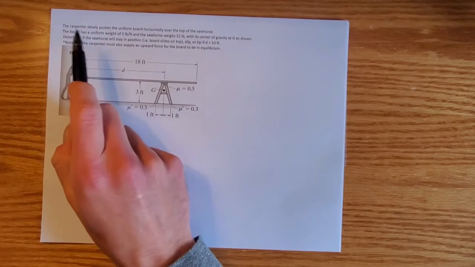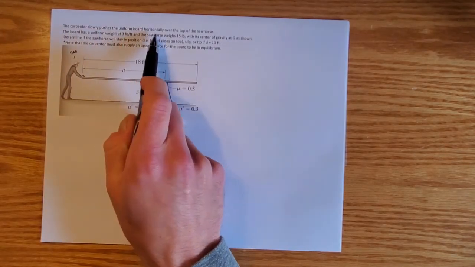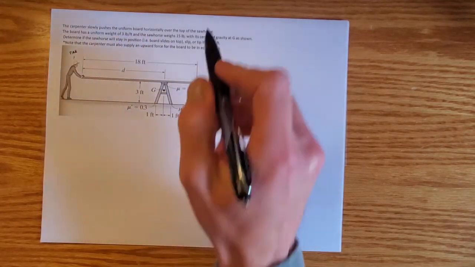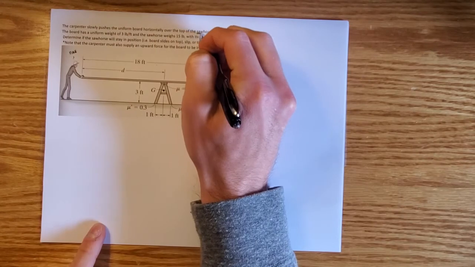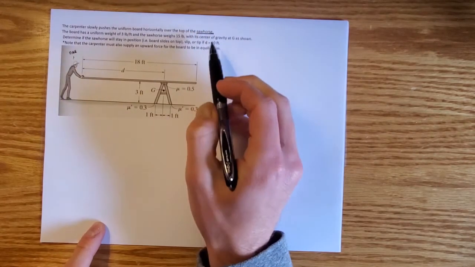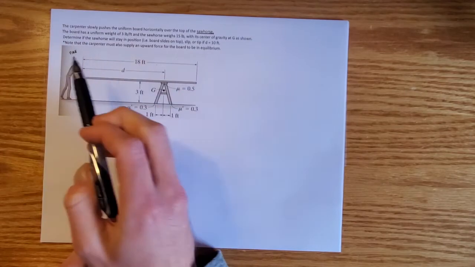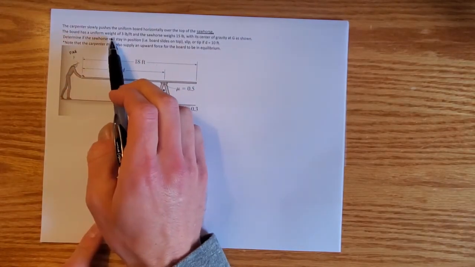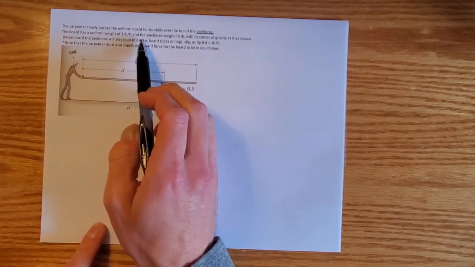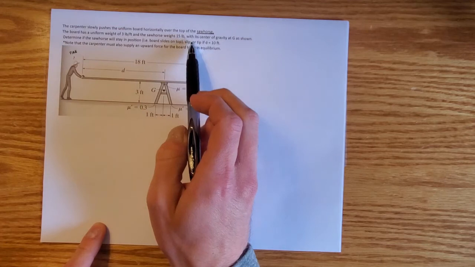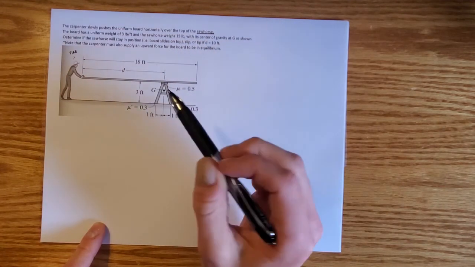We've got a carpenter. He's slowly pushing this uniform board across the sawhorse. Now, some of you probably got excited and were like, woohoo, seahorse. I love seahorses. But, sorry, it's a sawhorse. The idea is it's there to keep this board balanced. We're told that the board has a uniform weight of 3 pounds per foot, and the sawhorse weighs 15 pounds, with its center of gravity at G, as shown.